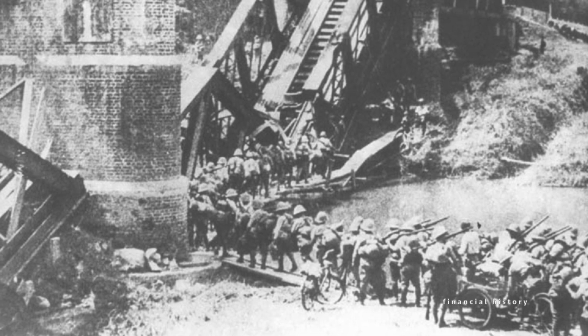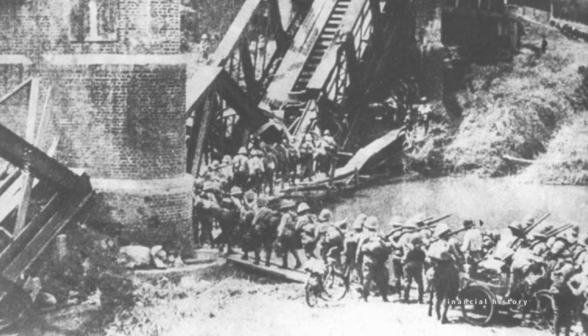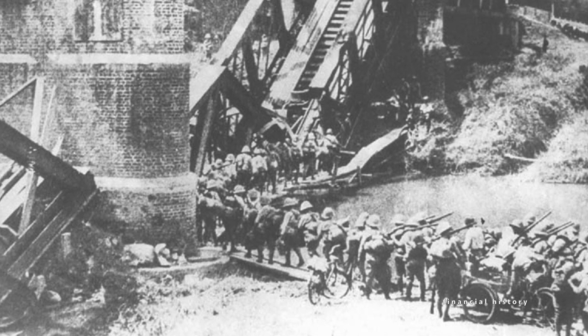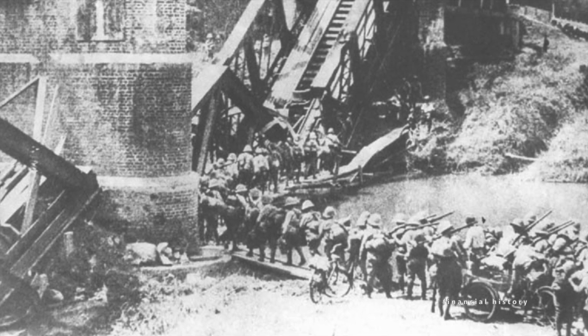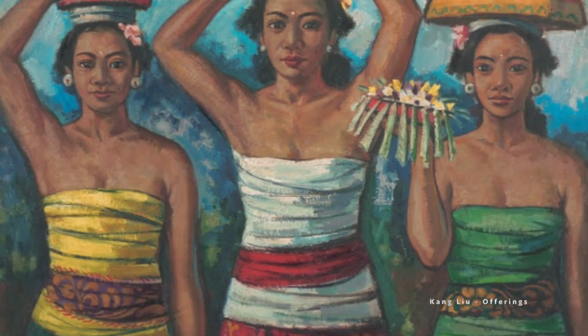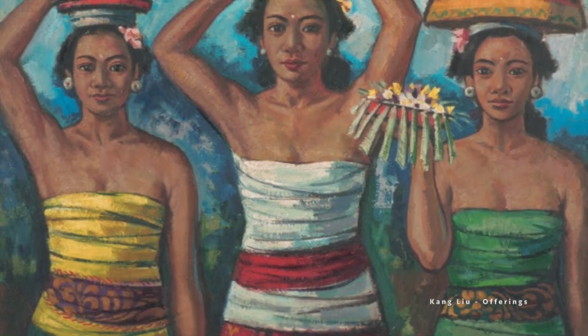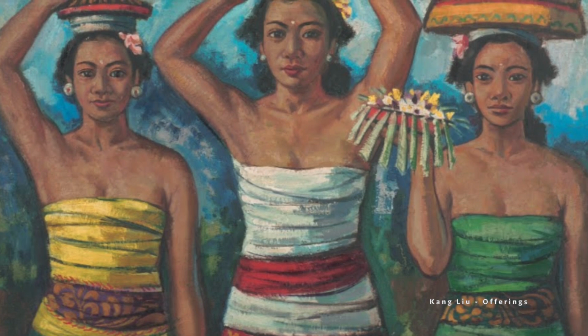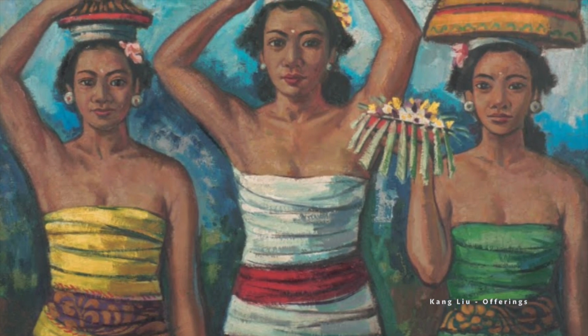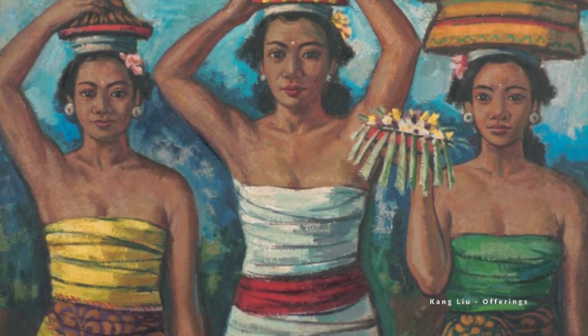The experiences during the Japanese occupation prompted the local population to diversify their economic activities. The challenges faced during this time led to an increased emphasis on self-sufficiency, resilience, and the development of alternative economic practices, which continued to influence local economies long after the war ended.